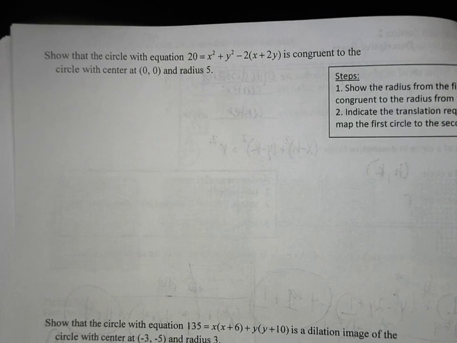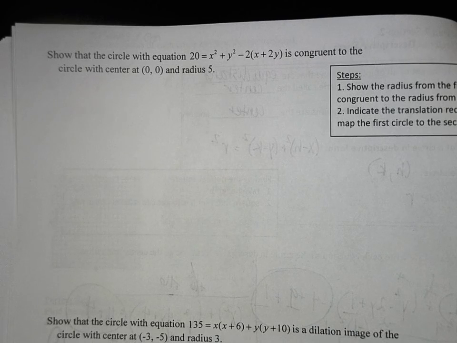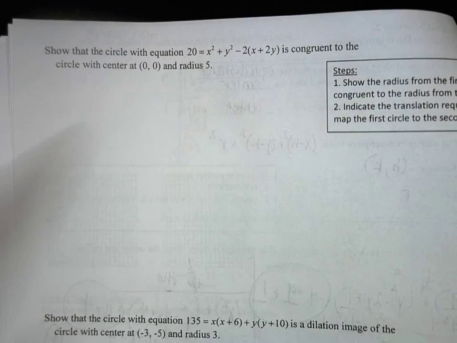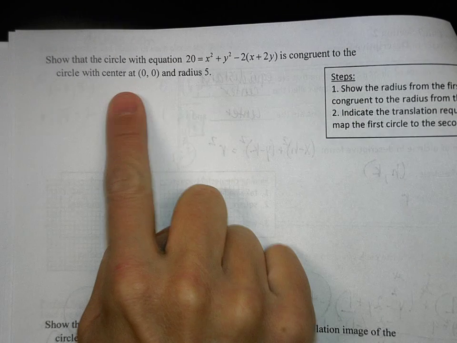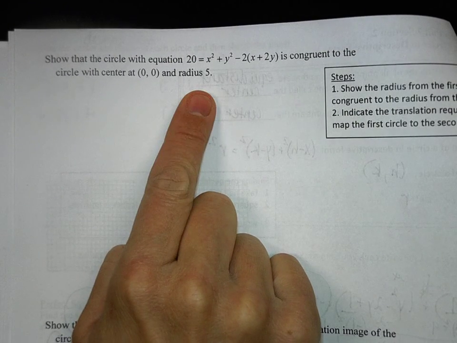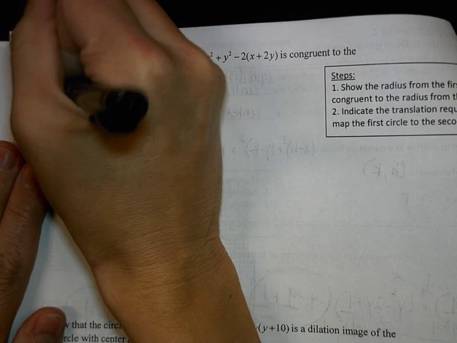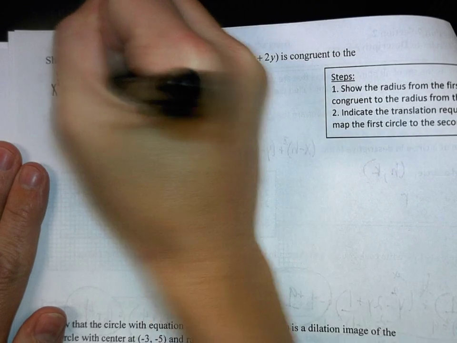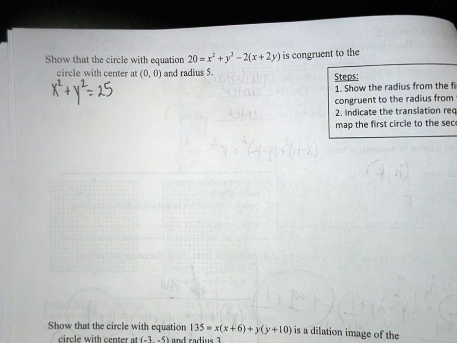Okay, so this says, show that the circle with this equation is congruent to the circle with a center at 0, 0 and a radius of 5. Could you write the equation of a circle with a center at 0, 0 and a radius of 5? Yes. Okay, what would that equation be? x squared plus y squared equals 25, right? Because 5 squared is 25. Good.